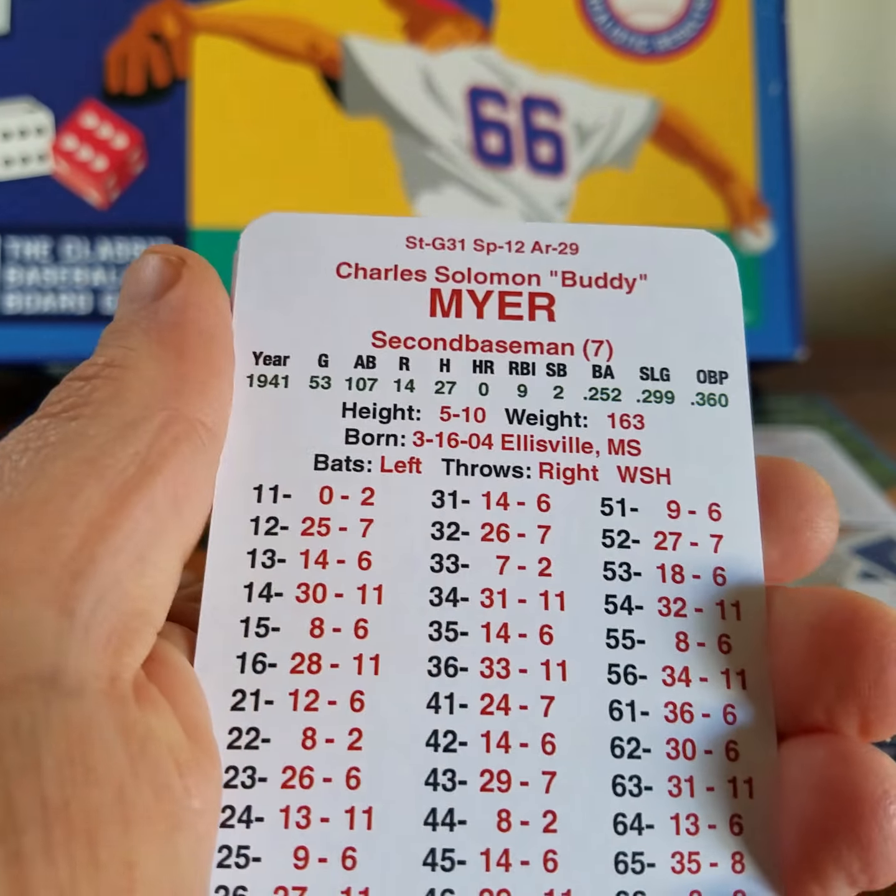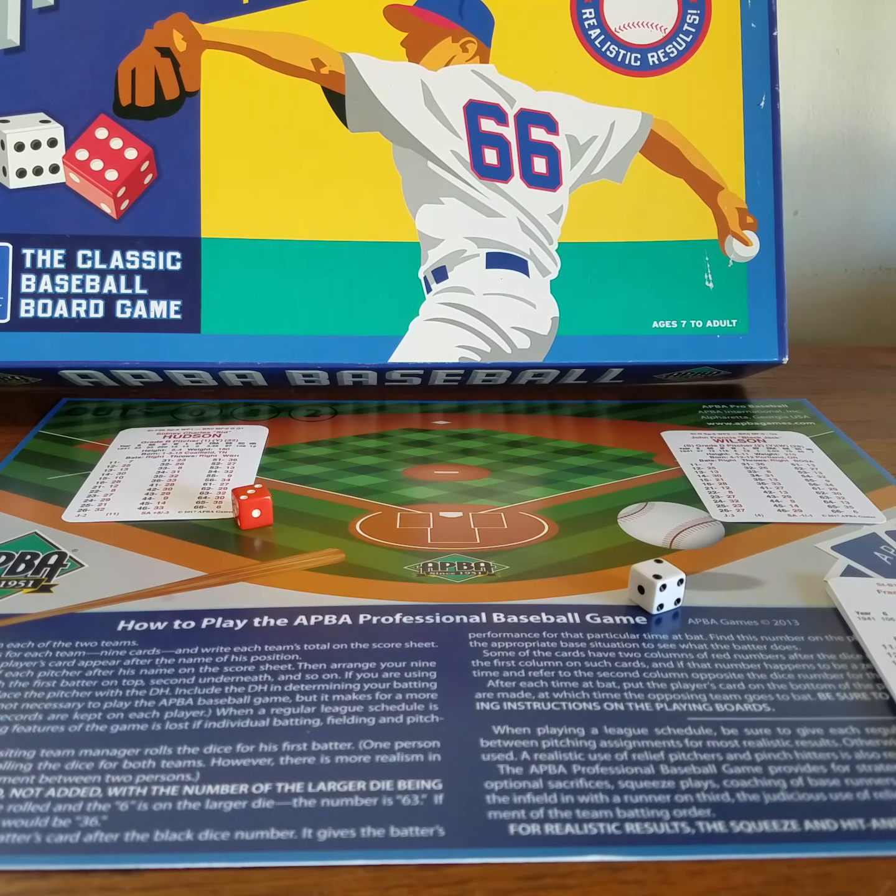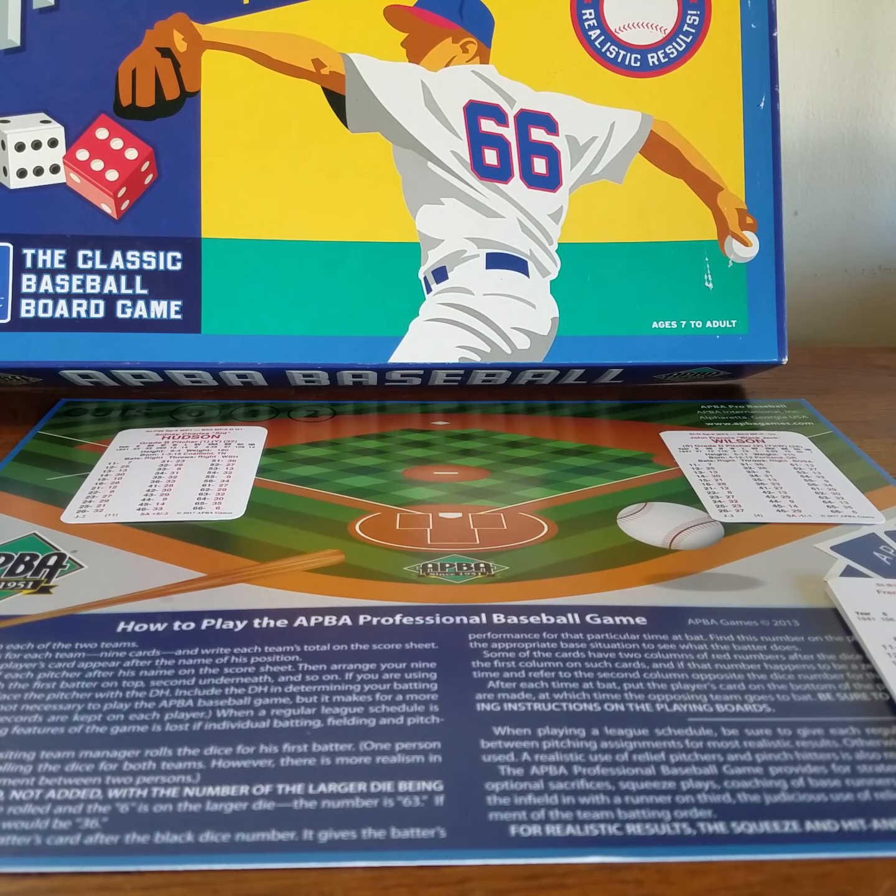32 for Buddy Meyer is a 26. So fielding column 2, runner on first. 26 is a fielder's choice, second to short. So that's going to be one away on a 4-6 fielder's choice. Bring up George Archie.